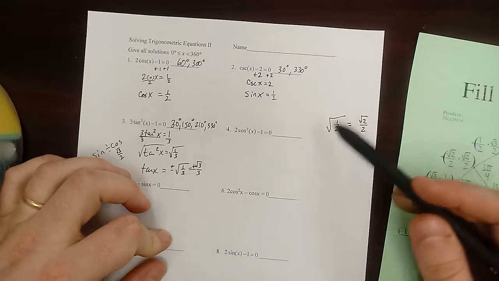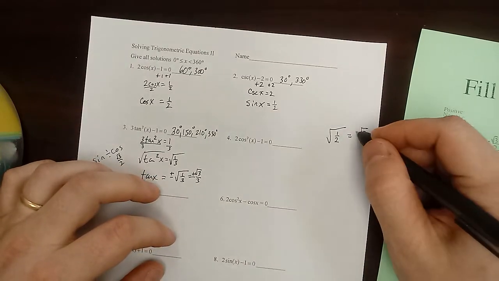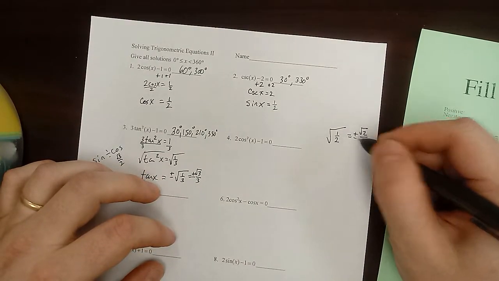So yeah, square root of 1/2 is actually root 2 over 2. So if you ever have to take the square root of a half, in these problems you're going to want to get plus or minus root 2 over 2.